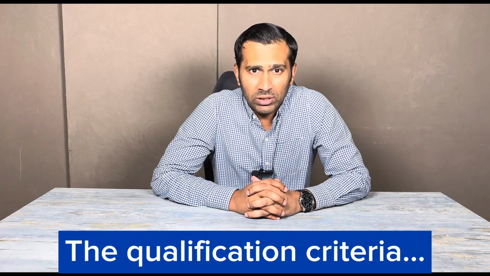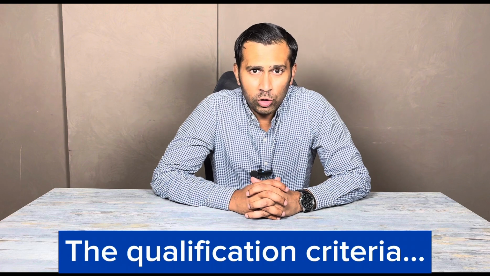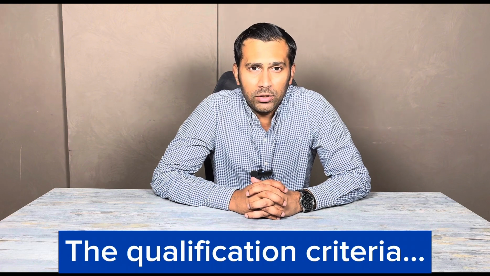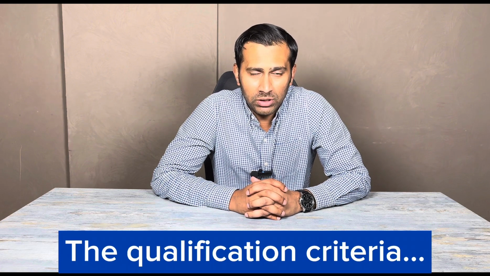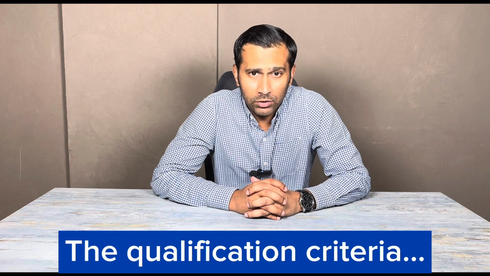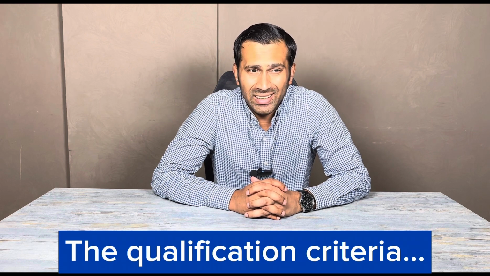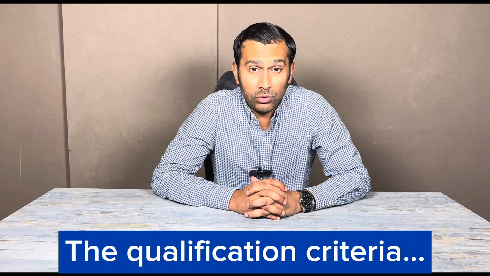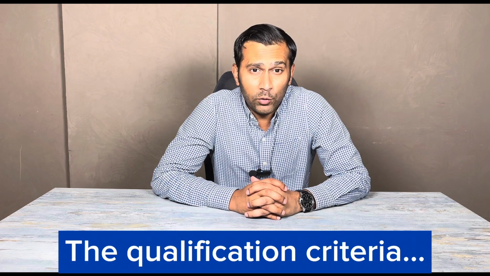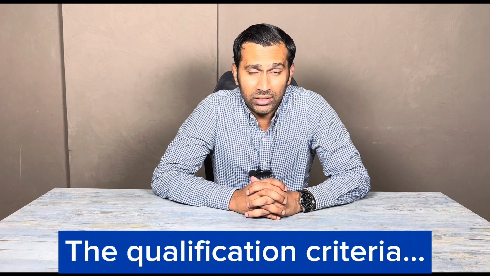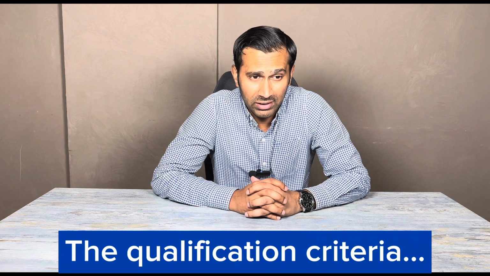Now I will talk about the qualification criteria which should be used to determine if reverse auction should be used to approach the market. Firstly, reverse auction should be used for fairly standardized or generic requirements only. It should not be considered for requirements that are subject to customizations or innovations.